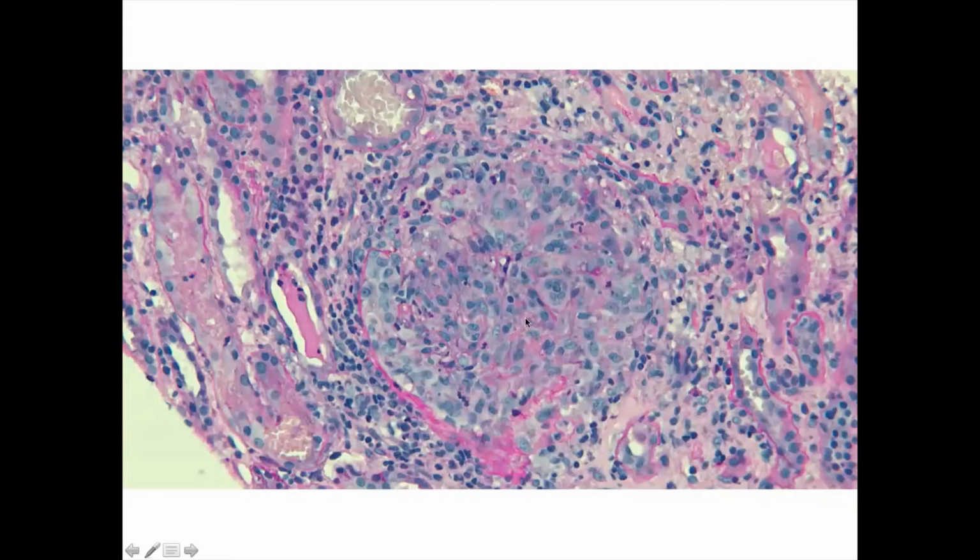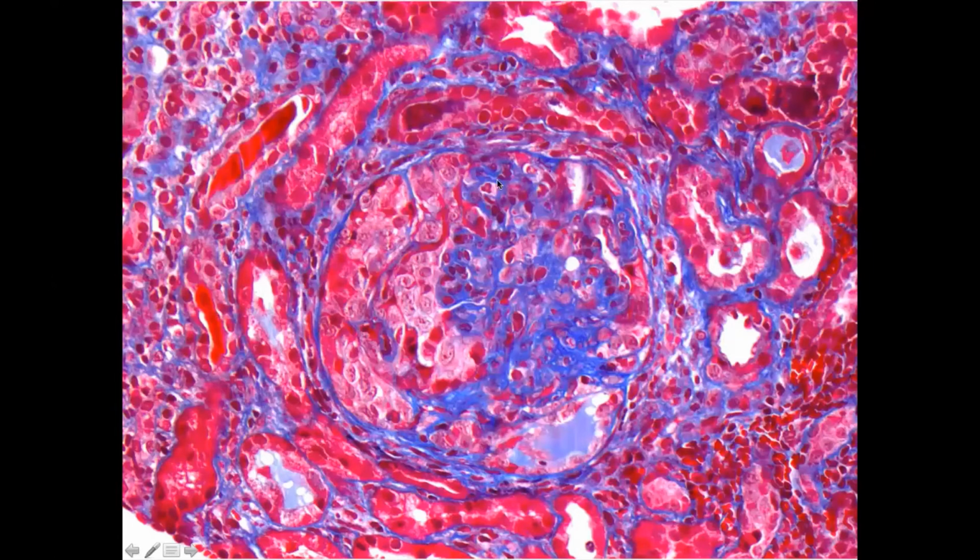Again, this is a trichrome, and we can see a break over here in the glomerular basement membrane, kind of shriveled and ischemic, and then we have a mixed proliferation of both the parietal and the visceral epithelial cells.